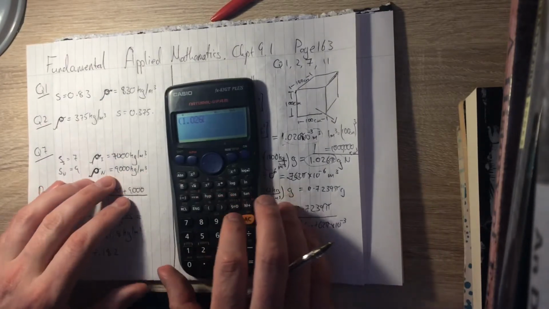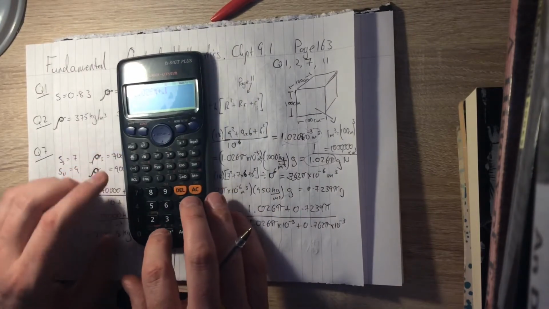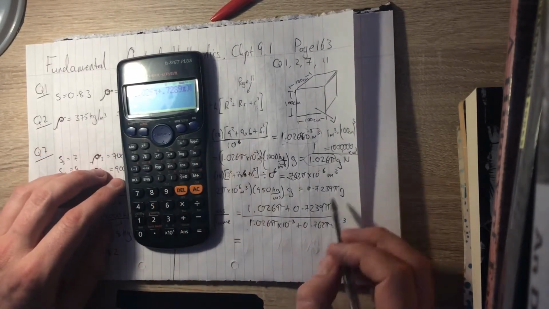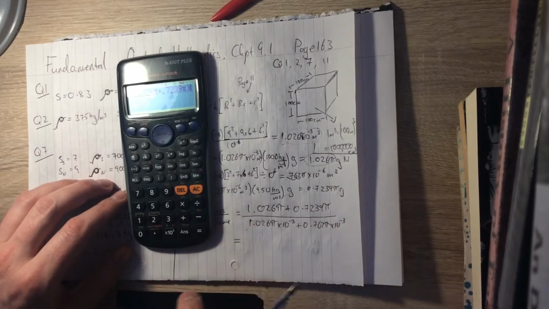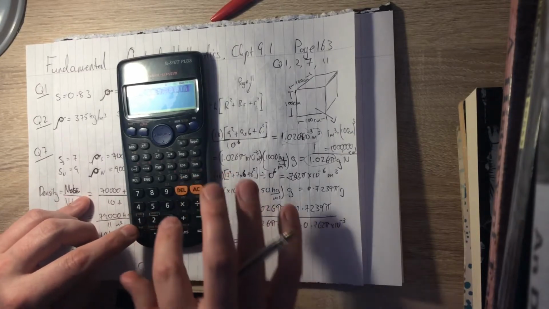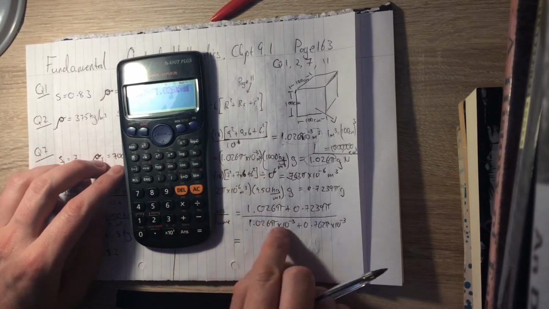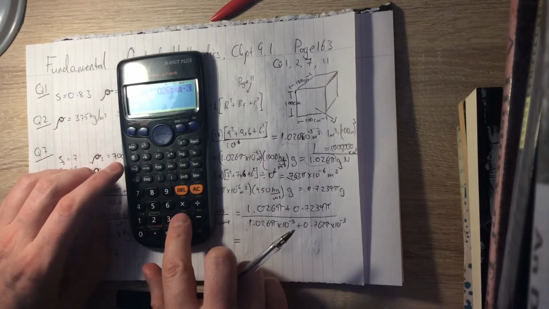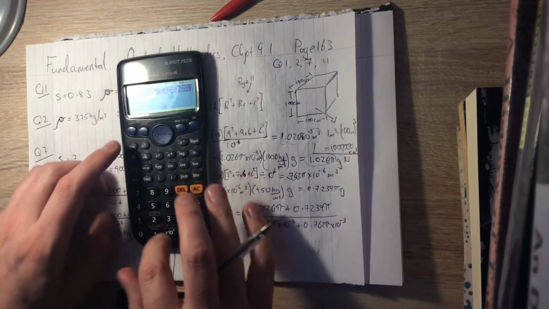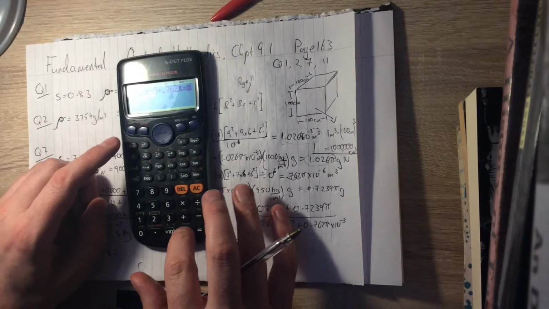1.026 pi, plus 0.7239 pi. We probably should have cancelled pi's here and made our lives a little bit easier. Divided by 1.026 pi times 10 to the minus 3, plus 0.762 pi times 10 to the minus 3.